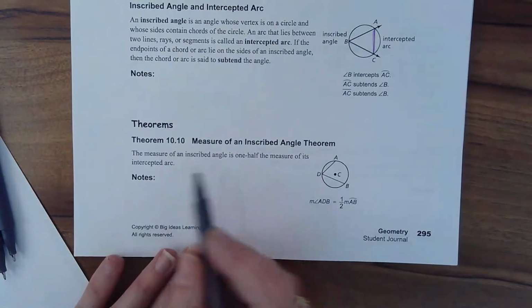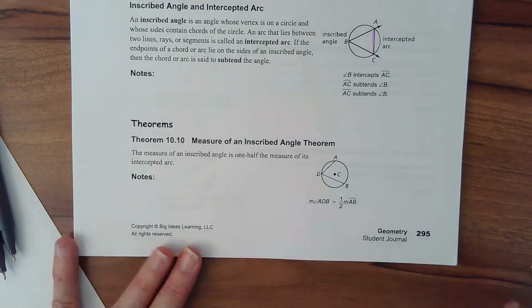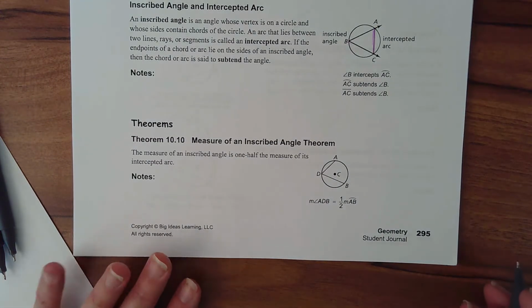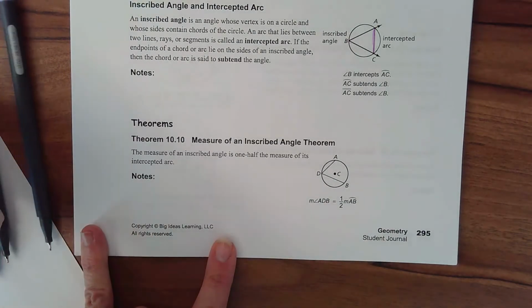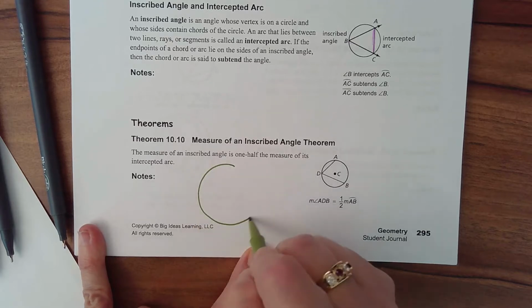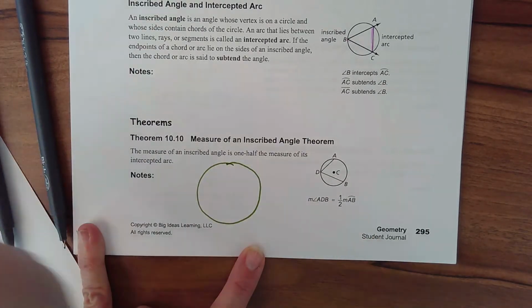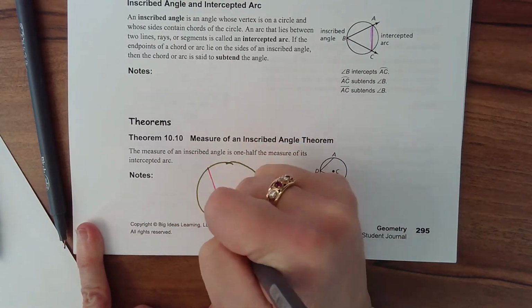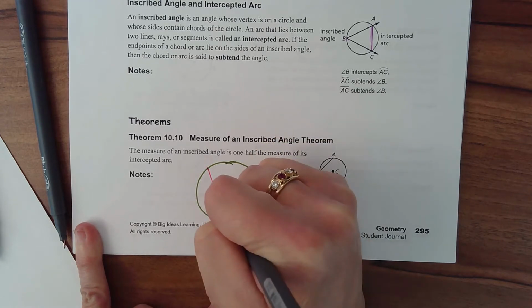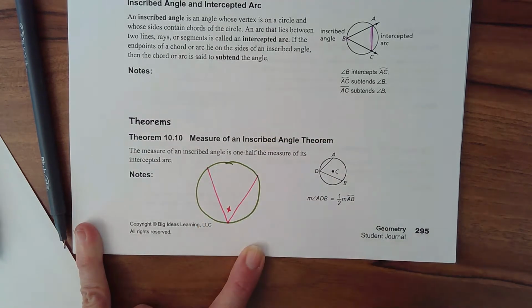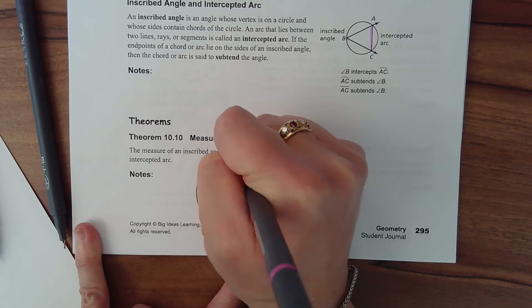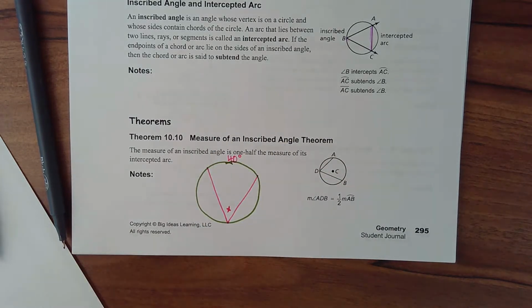All right, let's look down at the bottom, page 295, 10-10, measure of an inscribed angle theorem. So this is actually a pretty basic definition, but a very important one. Let's say I have a circle, and let's say I have an inscribed angle. Here's my inscribed angle. We'll call it X for fun. And I'm going to measure this intercepted arc of 40 degrees.